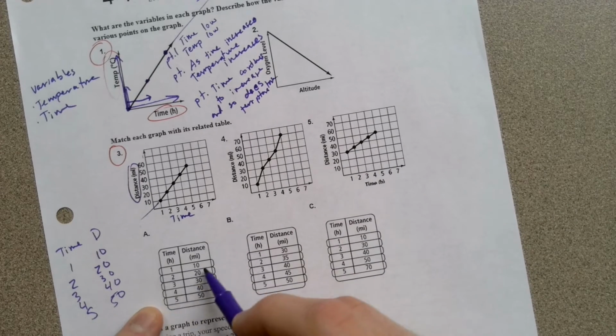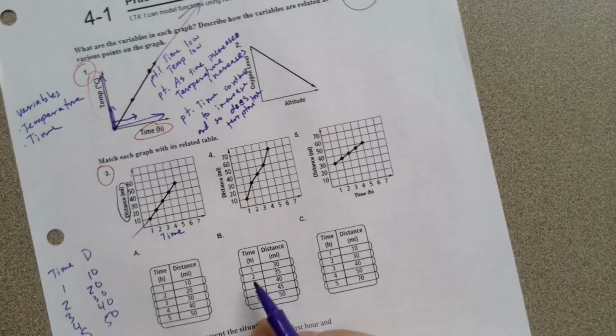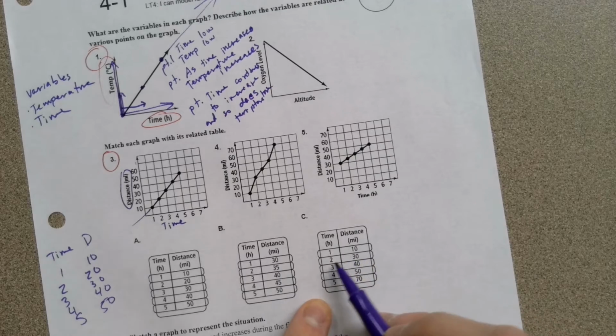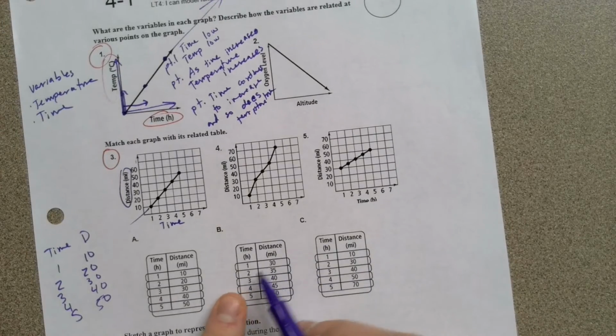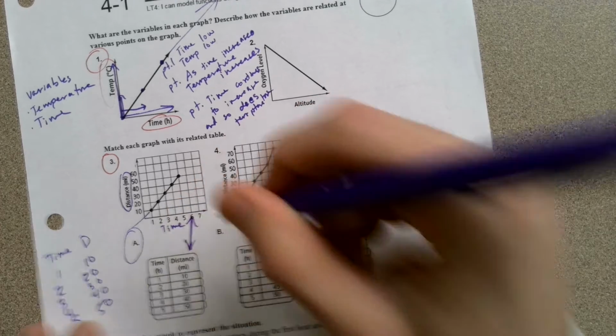1, 10, 2, 20, 30, 40. This one looks pretty good to me. I'm thinking it's A right now. I'm going to check with other ones real quick. 110, this one could be true. 230, nope. 130, nope. So we know that this one has to be A, and I'm just going to draw a line between those 2.